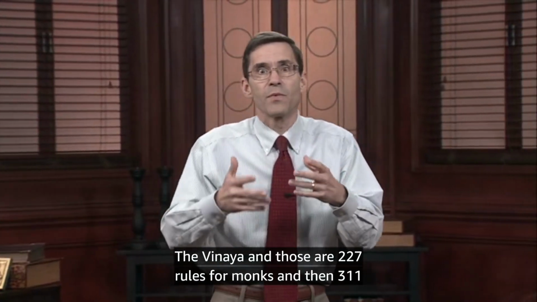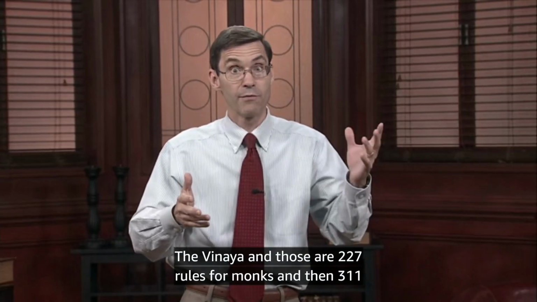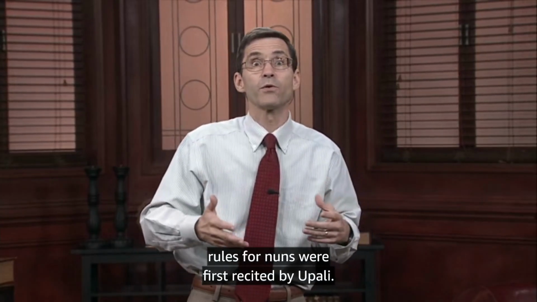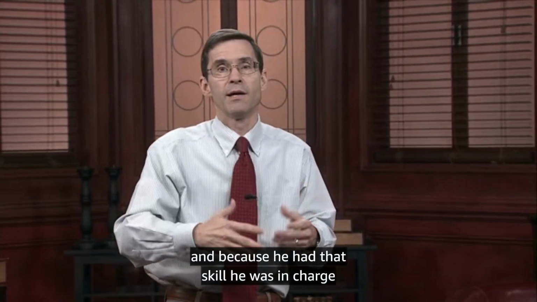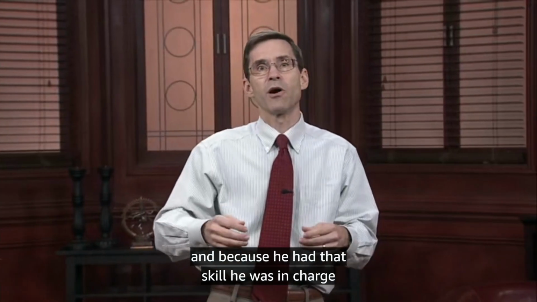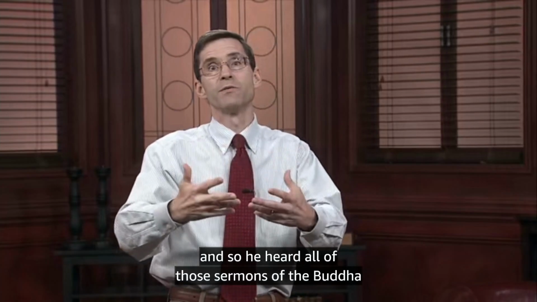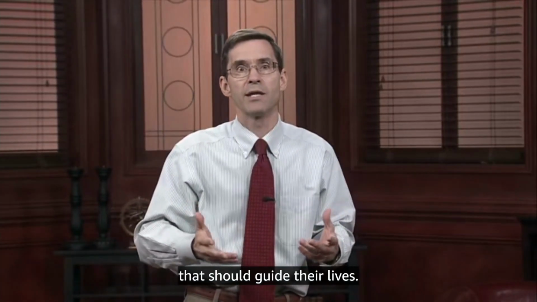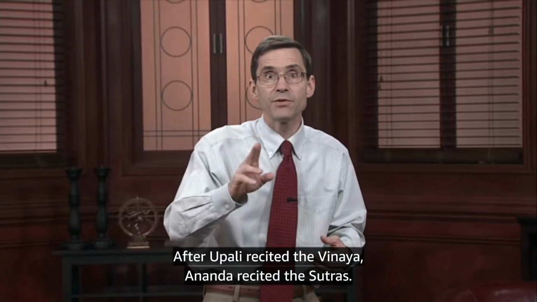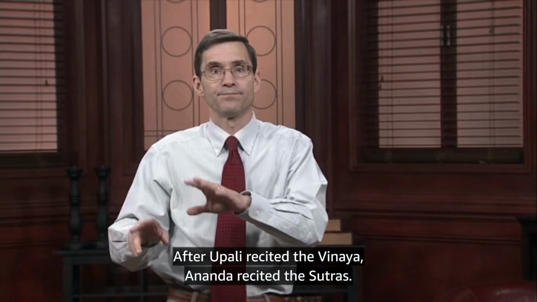The Vinaya, and those are 227 rules for monks and then 311 rules for nuns, were first recited by Upali. He was an ex-barber before he became a monk, and because he had that skill, he was in charge of shaving the heads of the new monks. And so he heard all of those sermons of the Buddha about how monks should act and the regulations that should guide their lives. And then after Upali recited the Vinaya, Ananda recited the sutras.